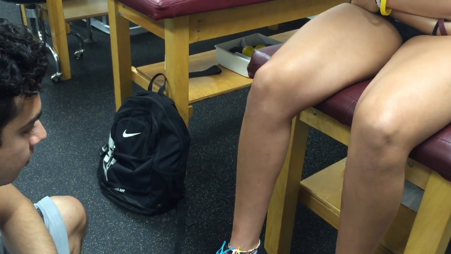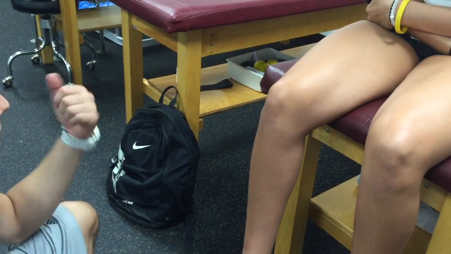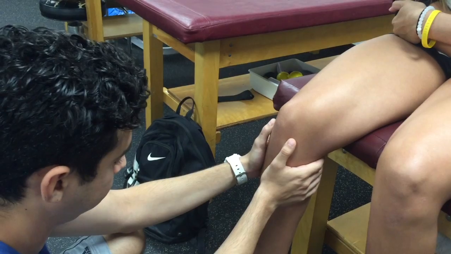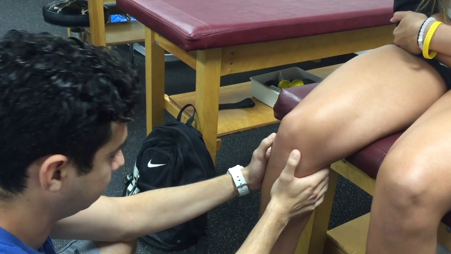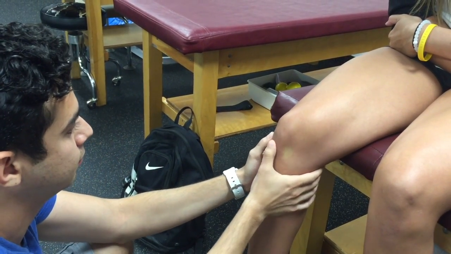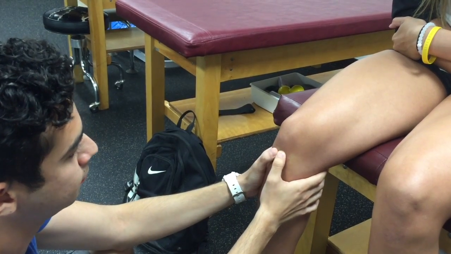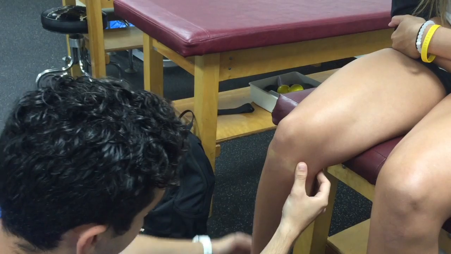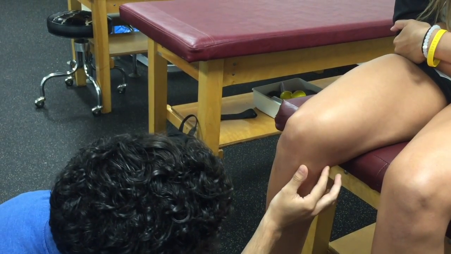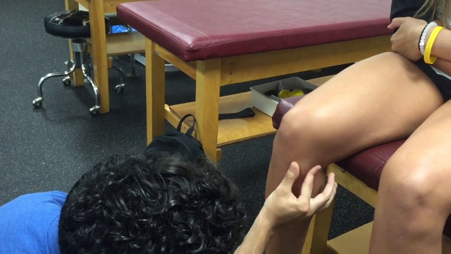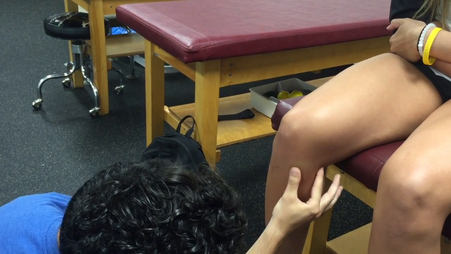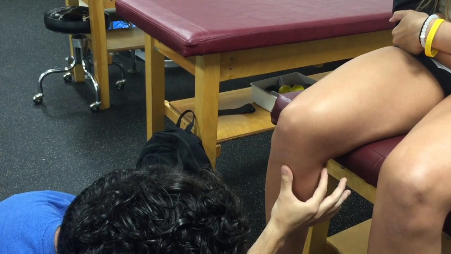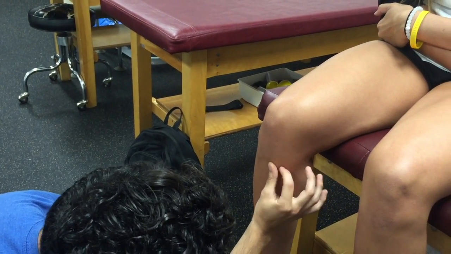Next is the pes anserine. Have patients sitting over the edge of the table. Stabilize the patient's leg by holding their leg. Palpate the tibial tubercle. Move slightly medially and posterior. Ask the patient to attempt to flex their knee while you resist. This makes the tendon more prominent. These groups of muscles and tendons are known as the pes anserine. Just medial to the insertion under the tendon lies the pes anserine bursa.